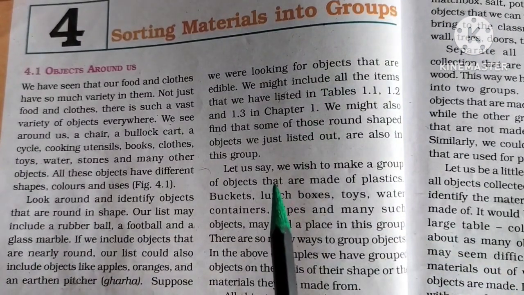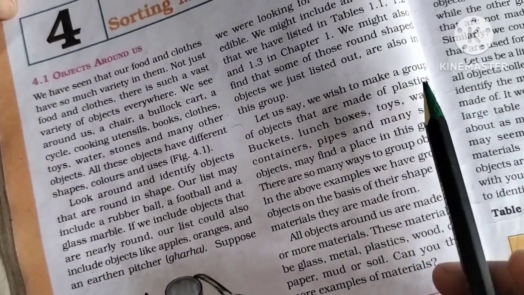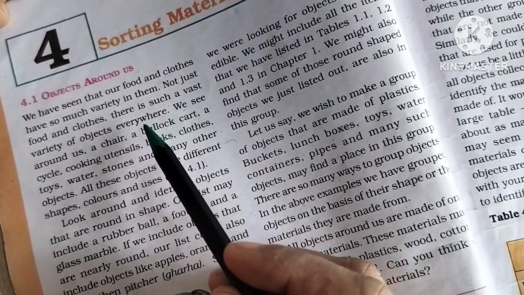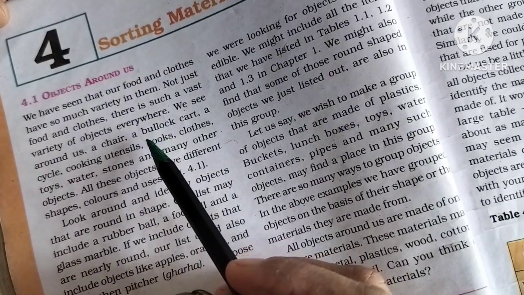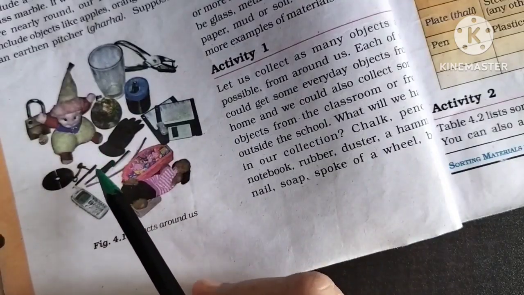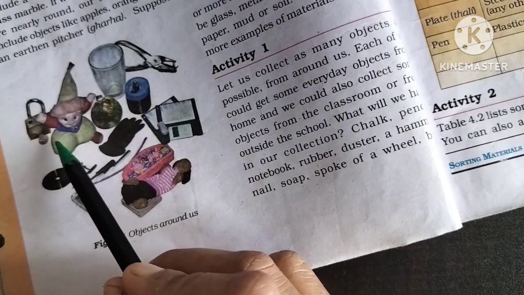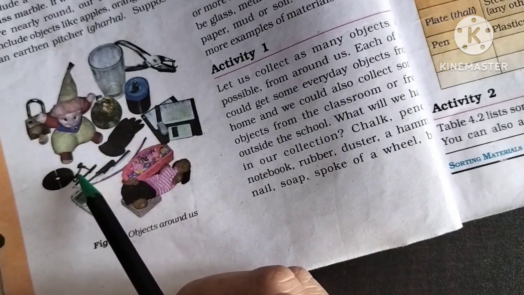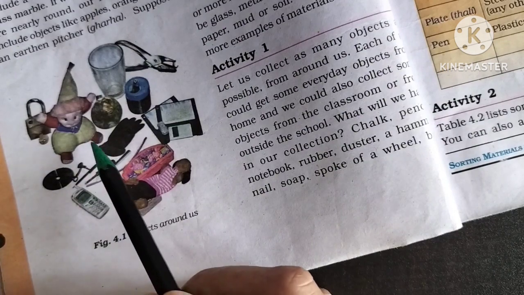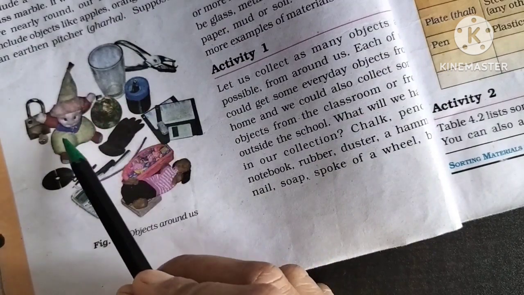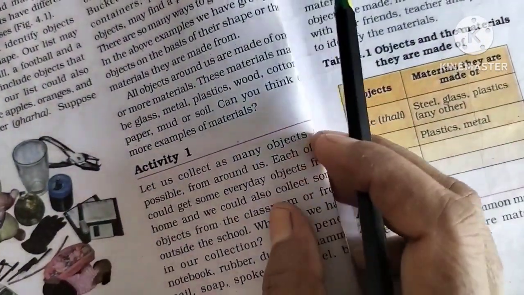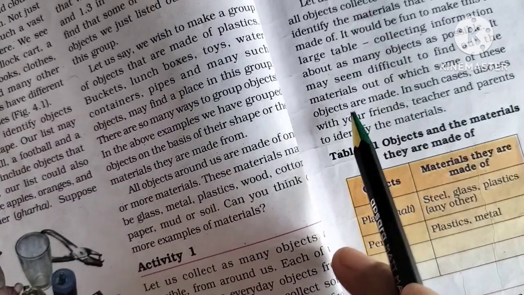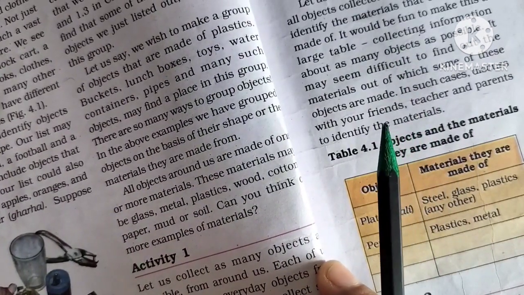Now in sorting materials into groups, first of all we are going to see objects around us. When we look at our surroundings, there are so many varieties of objects present around us, and these are all made up of different materials. Now, sorting means separation of the materials. How can we separate the materials? This is what we are going to see in this lesson.